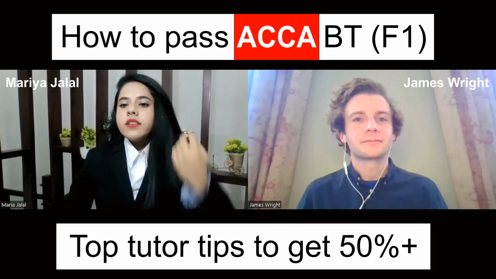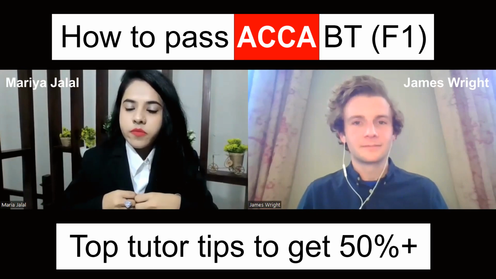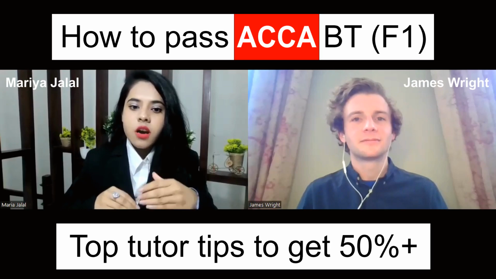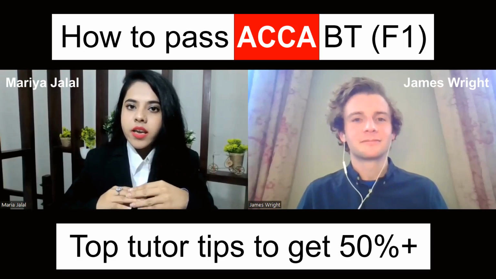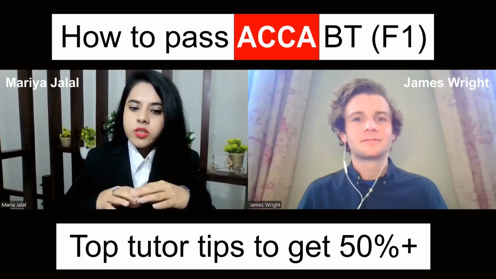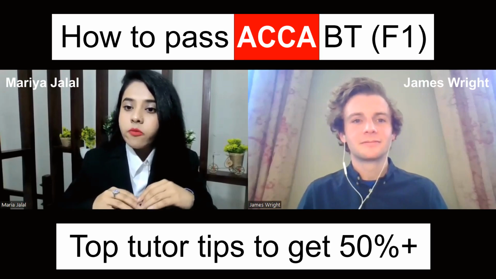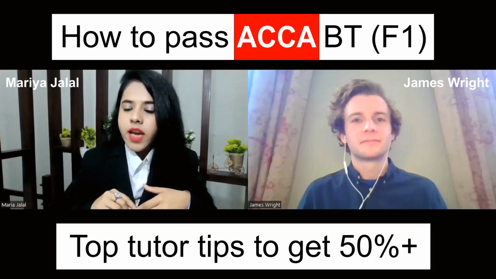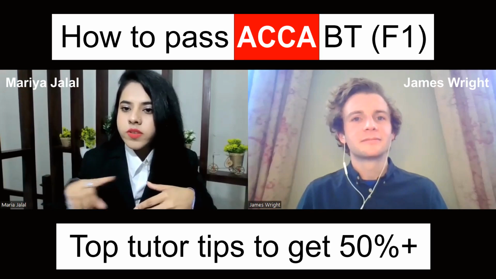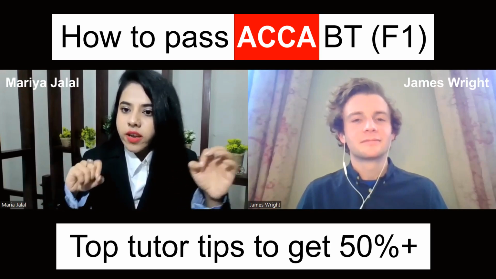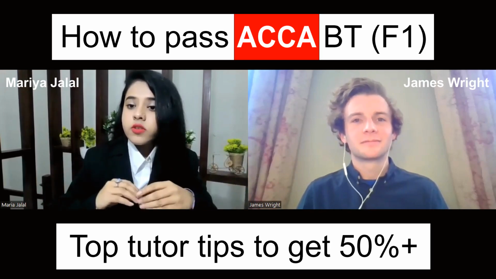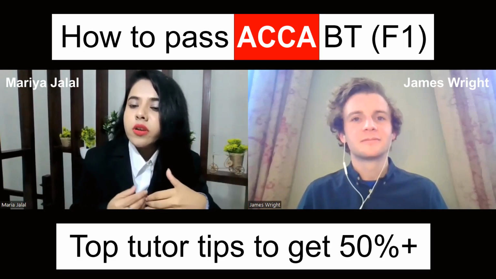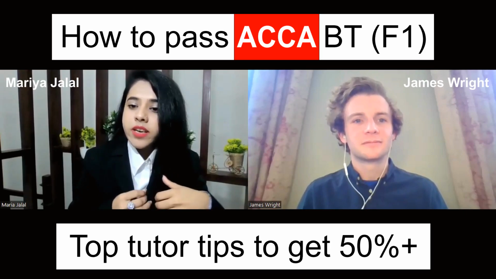James, when students start their ACCA, they have no idea of the exam format, and they start from fresh. So my tip would be to first analyze the syllabus of the F1 exam. You have a study text from Kaplan or BPP, and you should scroll through all of the syllabus and mark each and every important topic, so that you have a mindset of what you are going to read in your practice sessions.